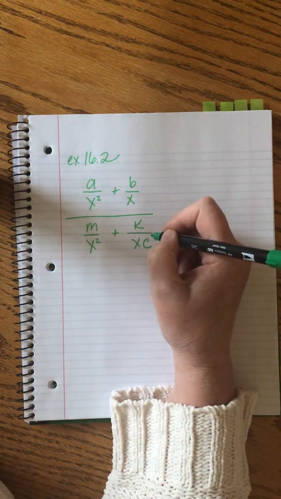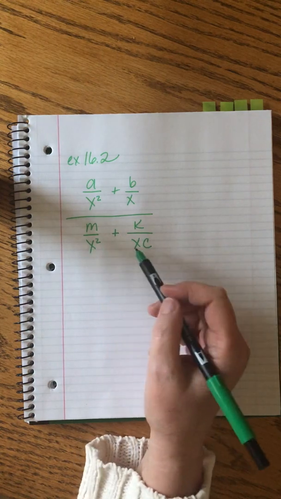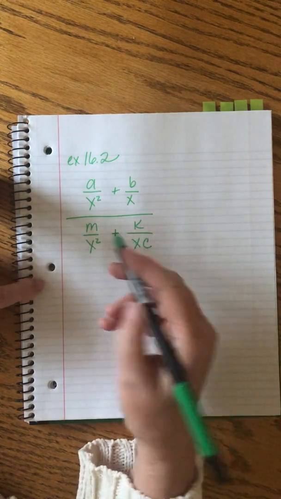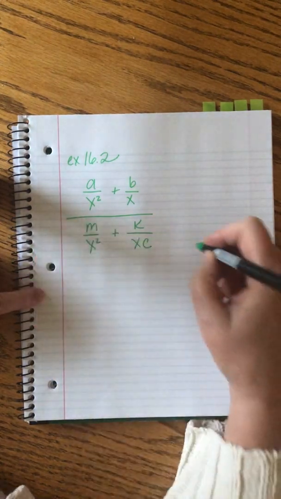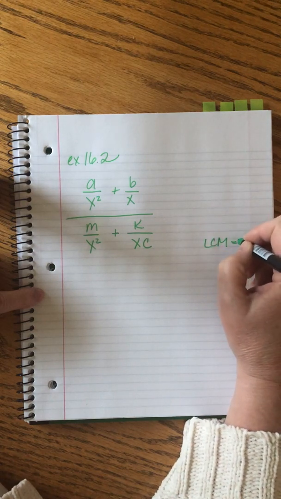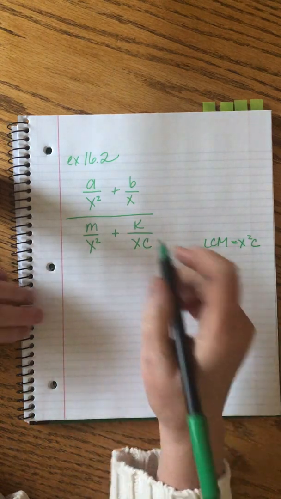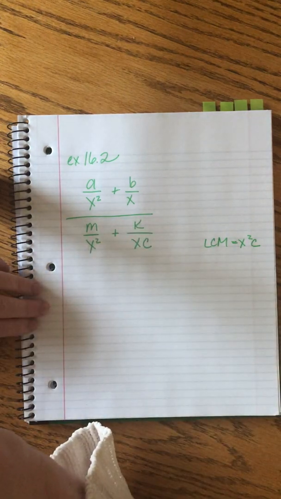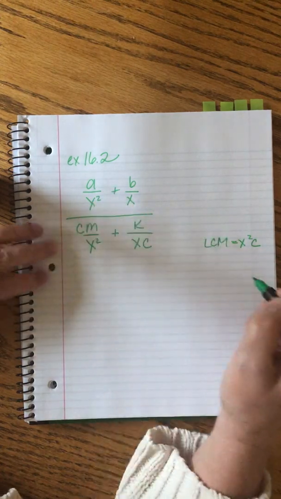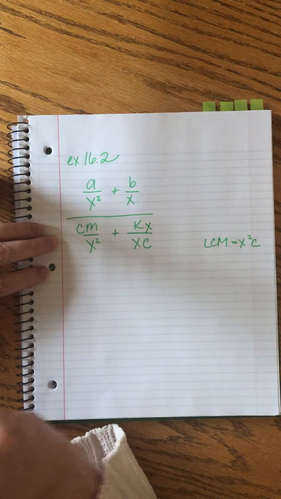What's different about this one is that we've got different denominators, so we have to do a little more work to make them match. So again, I start in the basement. I see that my LCM, I'll write it over here, I'm a little squished on the other side, is going to be x squared c, right? So this one I have to multiply by c, and this one I have to multiply by x. Does that make sense?